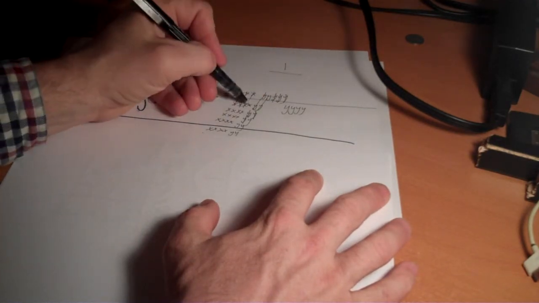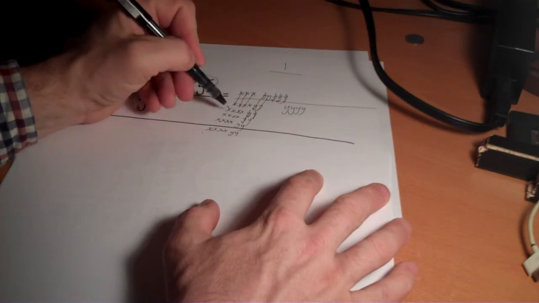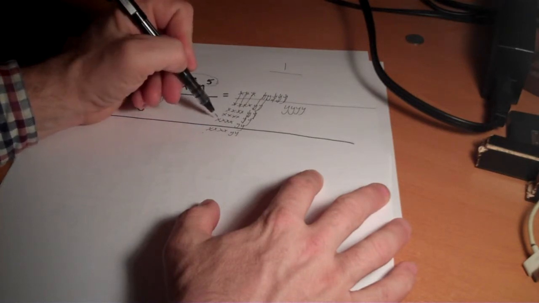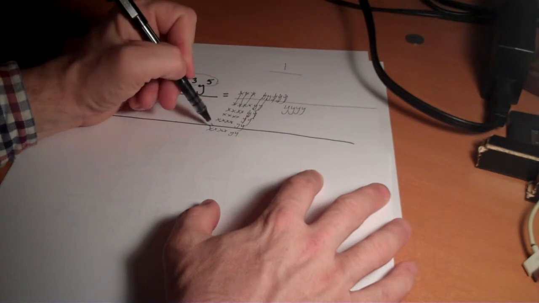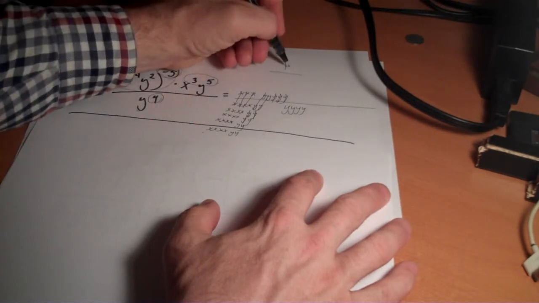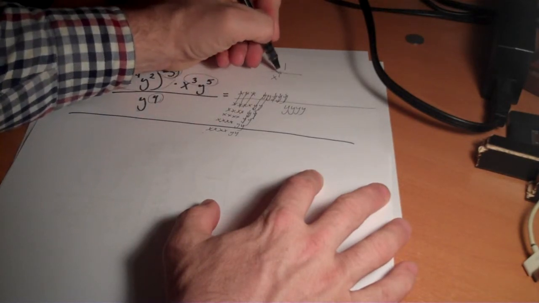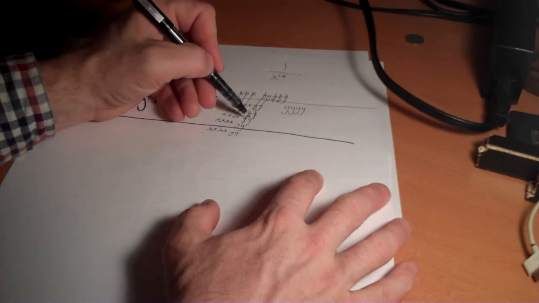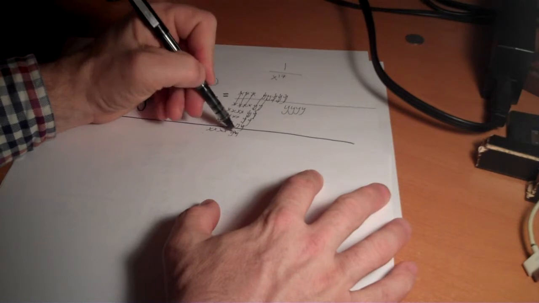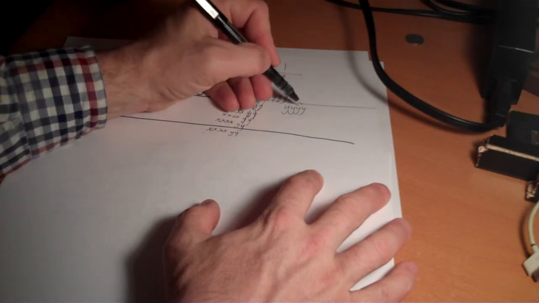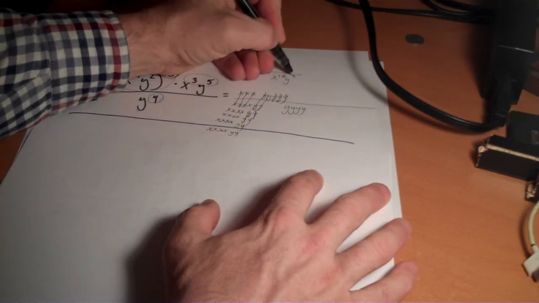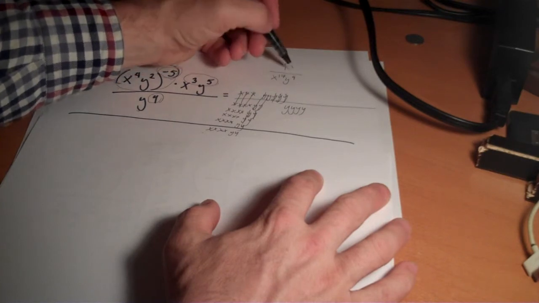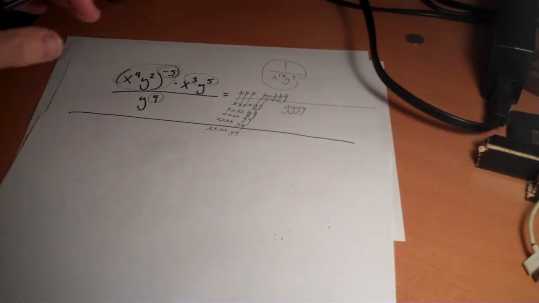How many x's? 1, 2, 3, 4, 5, 6, 7, 8, 9, 10, 11, 12, 13, 14, 15, 16, 17. So x to the 17th, I have 17 x's. How many y's? 1, 2, 3, 4, 5, 6, 7, 8, 9. And 9 y's. So that would be my final answer.